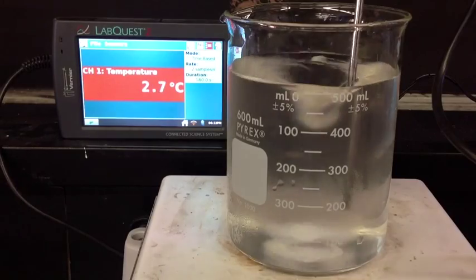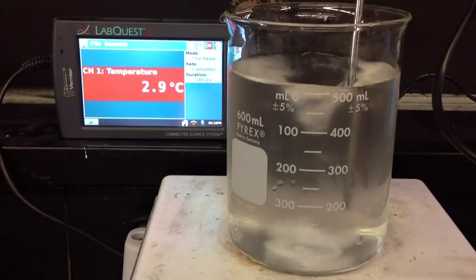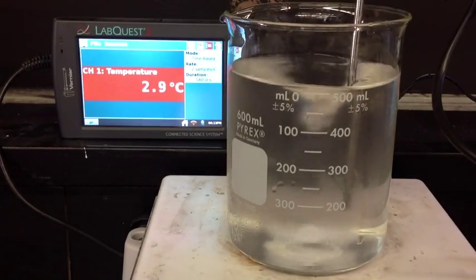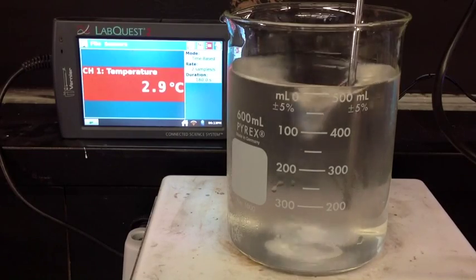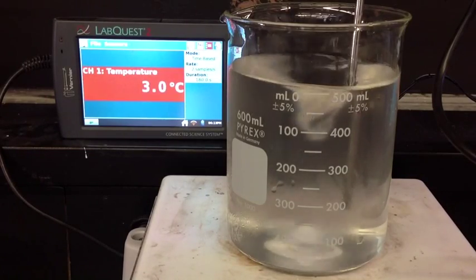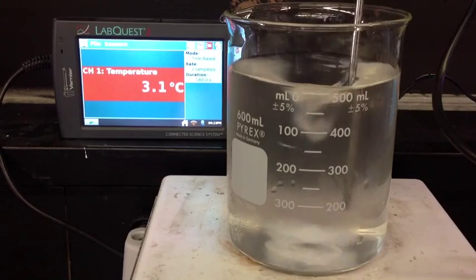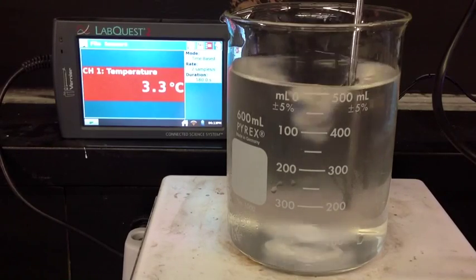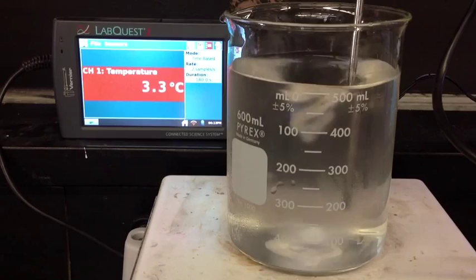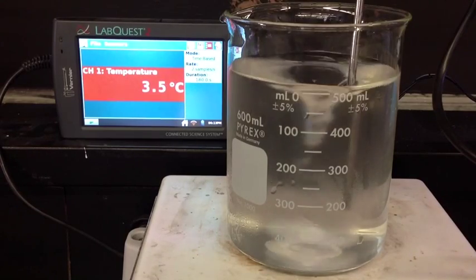Now you can see the ice is really starting to melt. And if you look at the temperature on the left side, you can see that it's increasing. And that's because almost all of the ice is melted. So some of that thermal energy is going to start to be converted into a temperature increase in this solution.